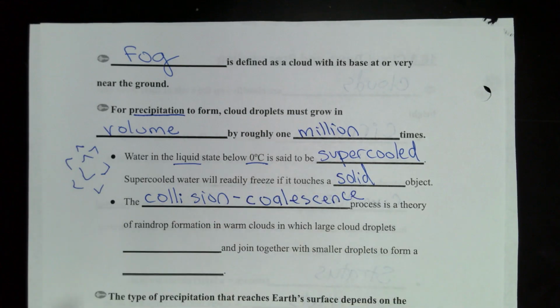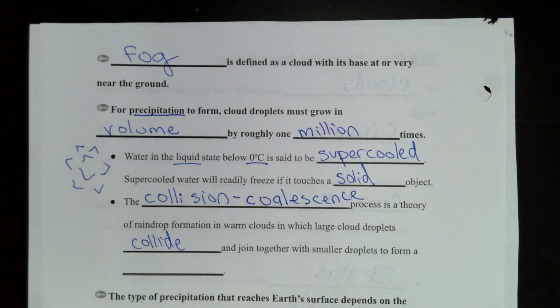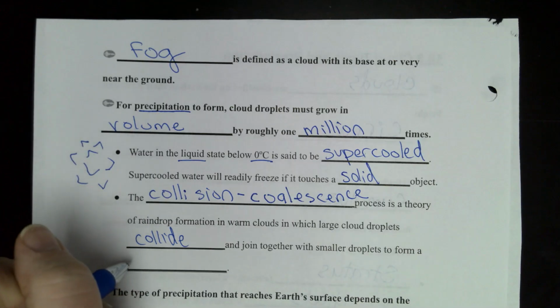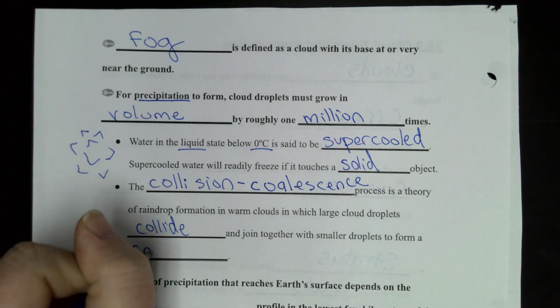Okay, the process is a theory of raindrop formation in warm clouds, in which large cloud droplets collide. Again, they just hit each other. And when they hit each other, they stick together. And they grow together, eventually getting, again, at least 1,000,000 times bigger to form a raindrop.